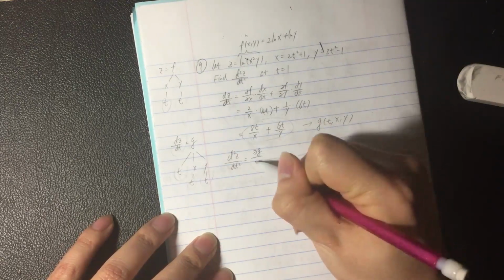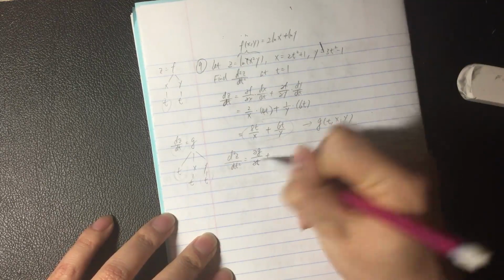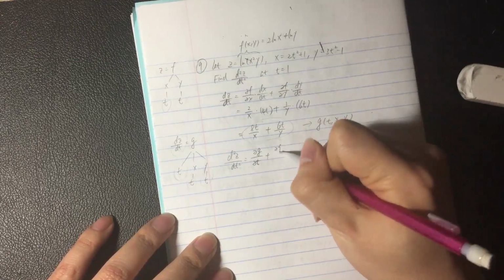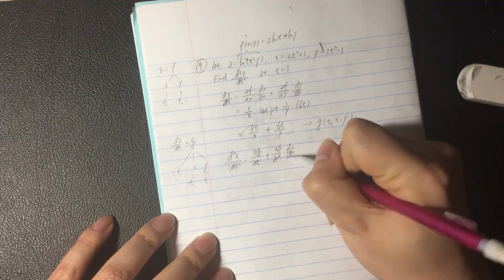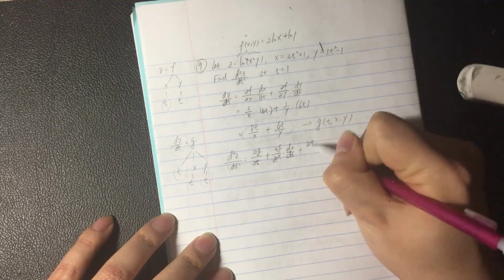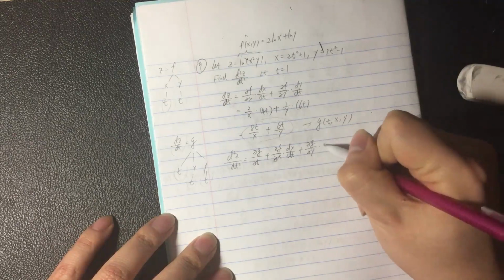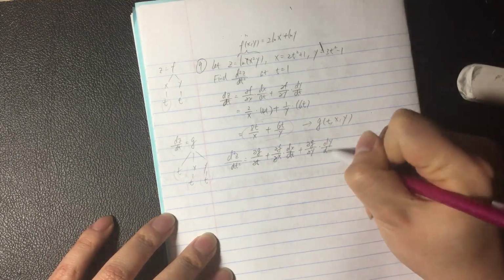Delta g over delta t plus delta g over delta x times dx over dt plus delta g over delta y times dy over dt.